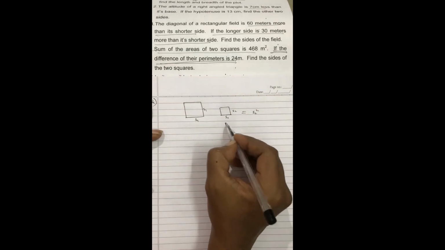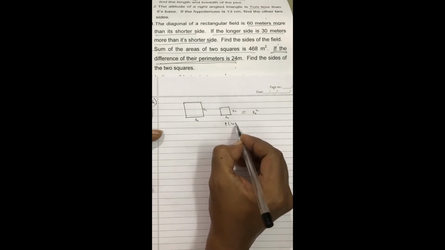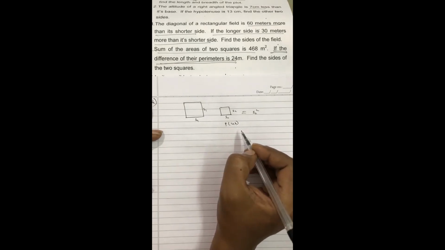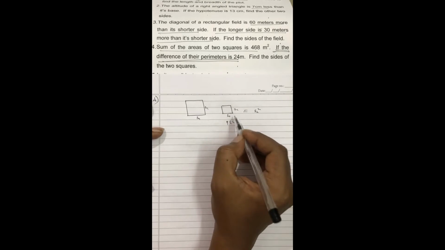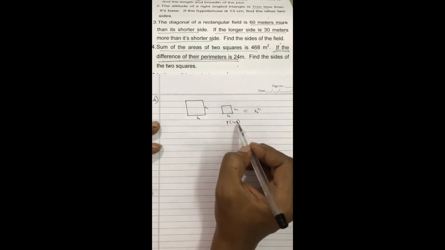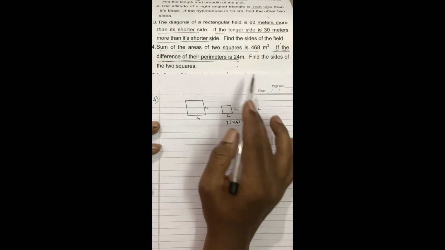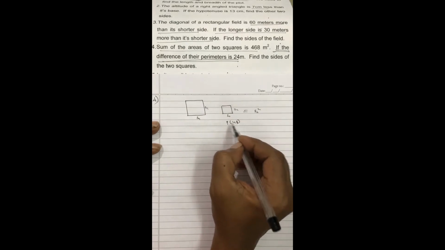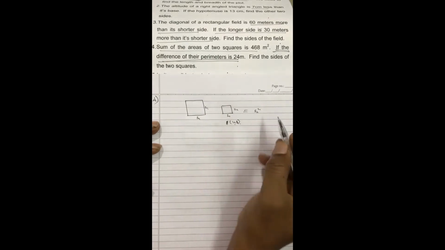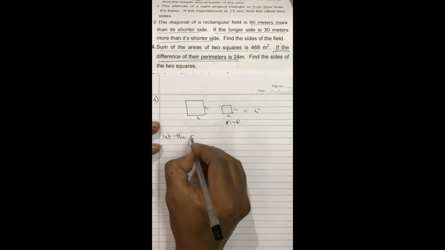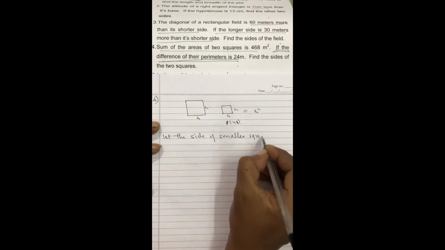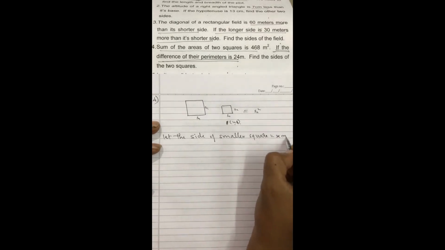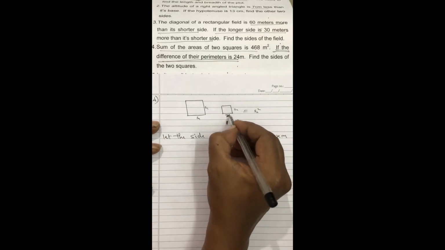If the difference of the perimeters is 24 meter. Now we know the perimeter of this square will be 4s. Okay, let's go in this way. This is what you have to now understand. If this is 4s and the difference is equal to the difference of the two, see here, this perimeter is 4s1. Let the side of the smaller square be equal to x meter. So this is x meter.